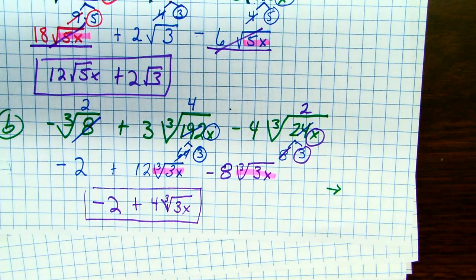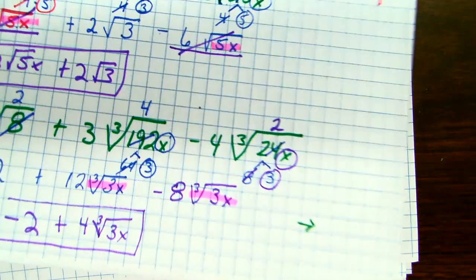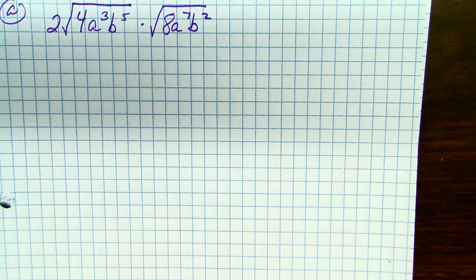Okay? That's adding and subtracting. I have one example left to do with you, and that is multiplying. They're actually easier. Adding and subtracting, I would say, are the harder ones. Okay? So if you understood that completely, you're in good shape. If not, let me help you during homework. Okay, last problem, multiplication.